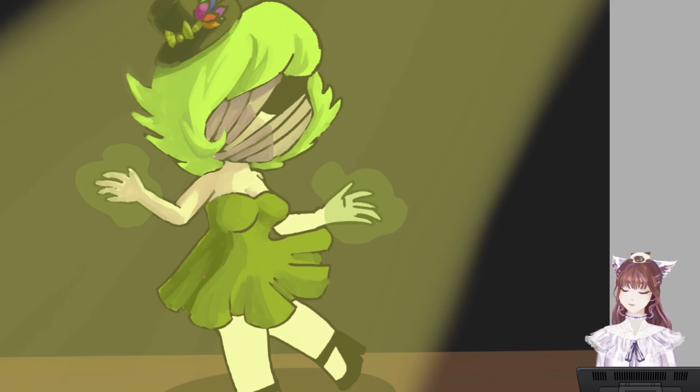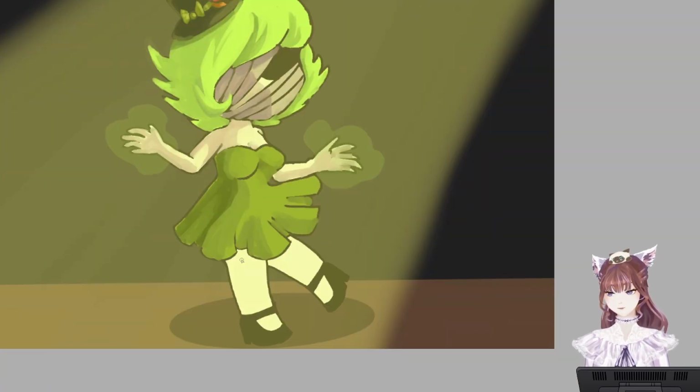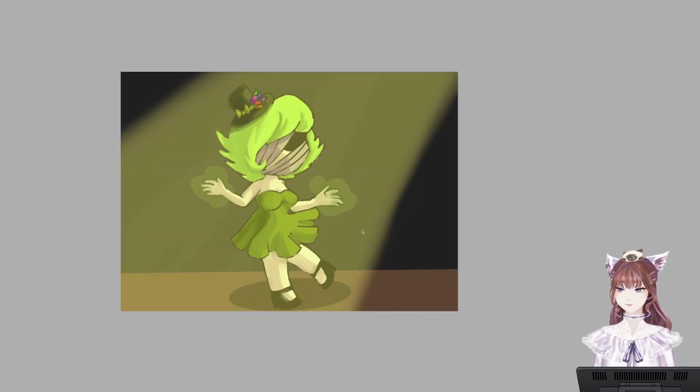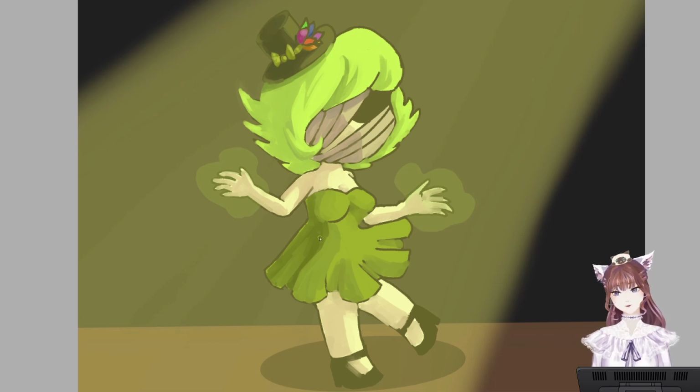And lastly is the dress. Now, to be honest, I'm not very happy with how I colored this dress. I would say that if I were going to give myself a concrete goal, making this dress, giving it better shadows, giving it more form, would definitely be what I would focus on. But, you know, I don't want to spend too many hours on one paint over. So that's what I did.